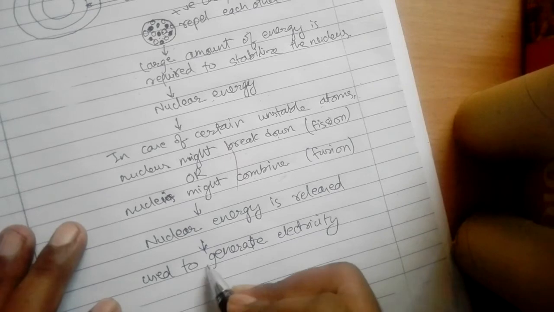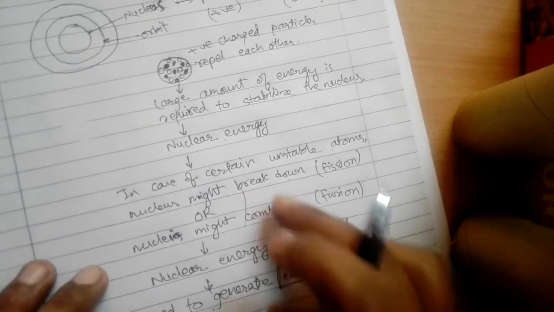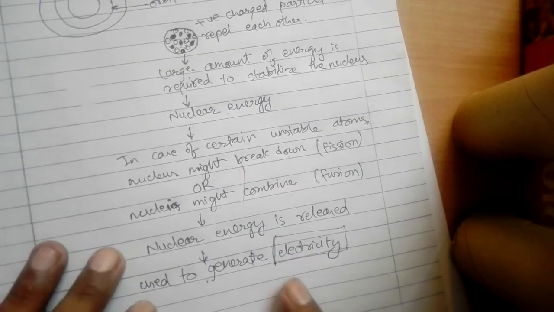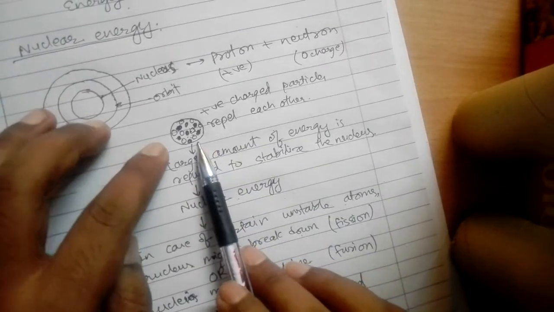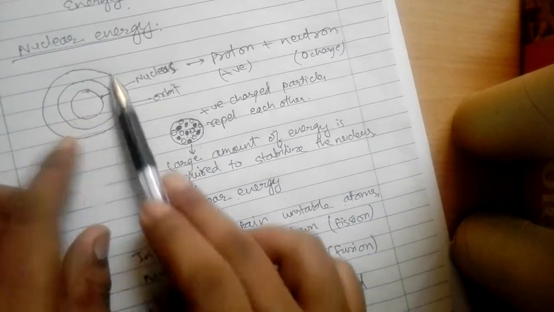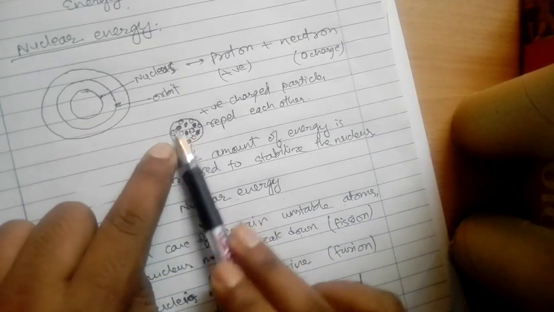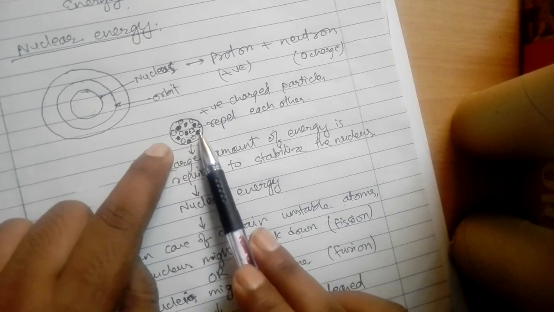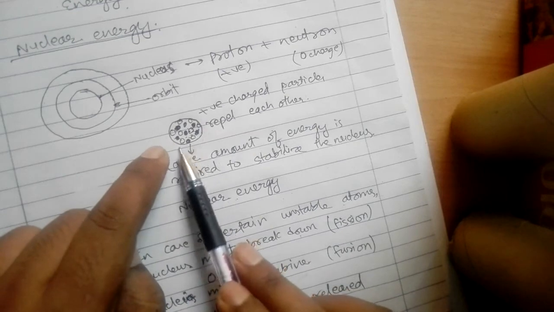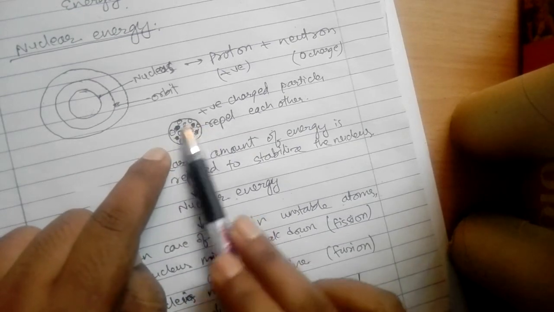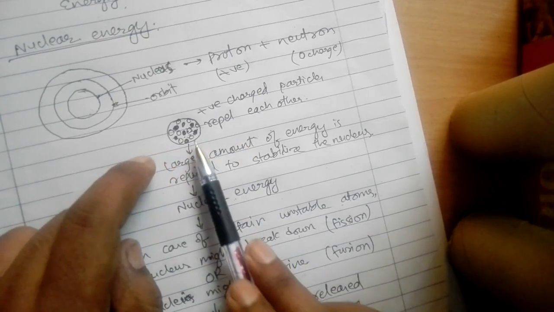Now this is the usable form of nuclear energy, harvesting of nuclear energy in usable form. Once again, every atom contains a nucleus, and the nucleus contains a large number of positively charged particles called protons, which repel each other, but they are stabilized in the very small space of the nucleus.